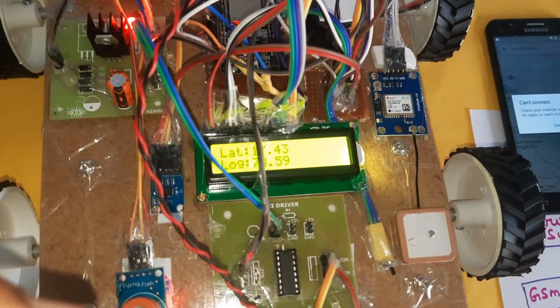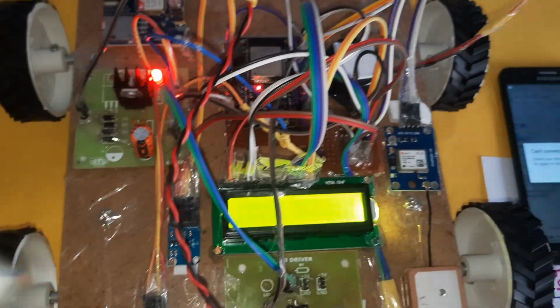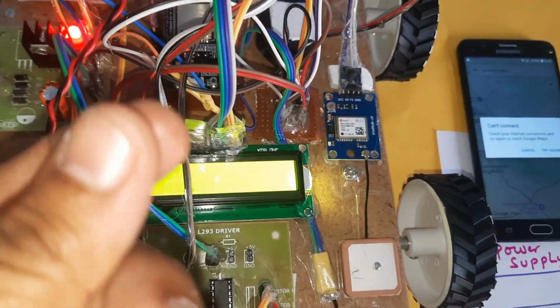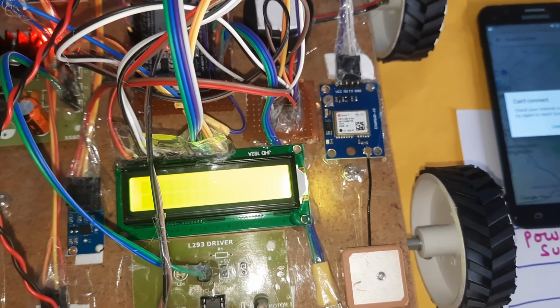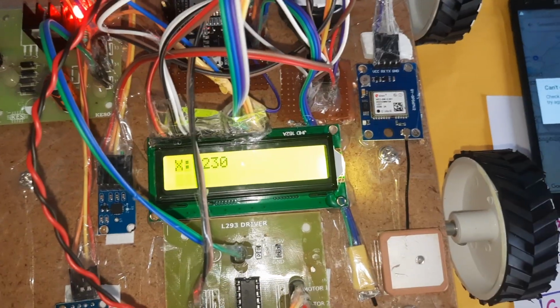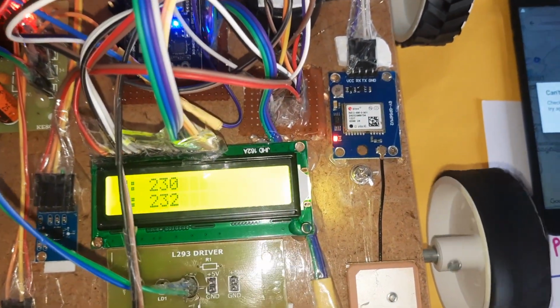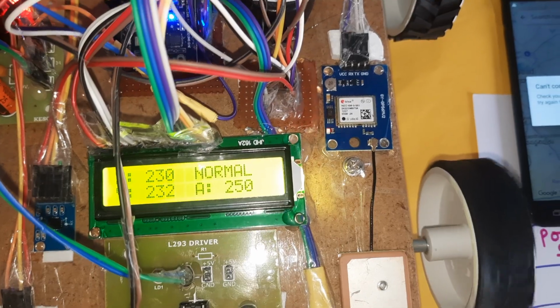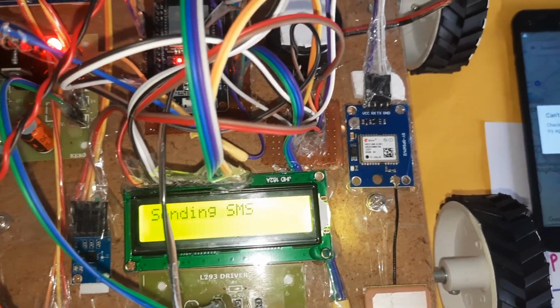The second one is the alcohol sensor. Alcohol 200 and above: alcohol detected, sending SMS alert.